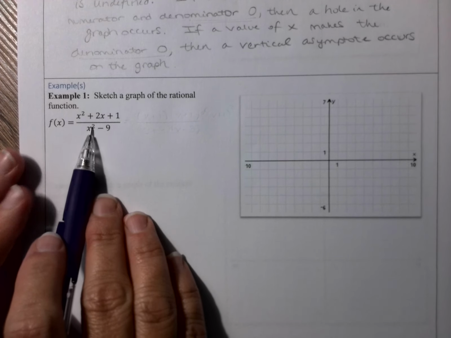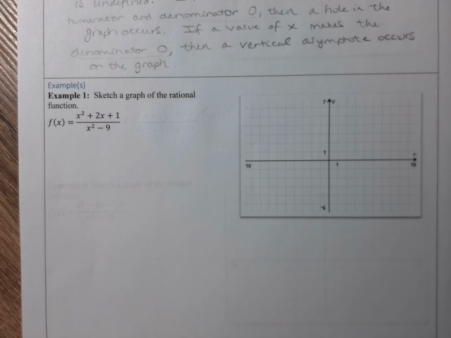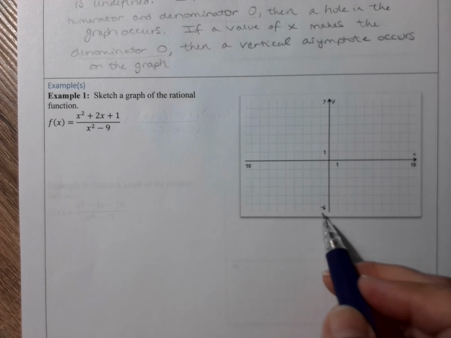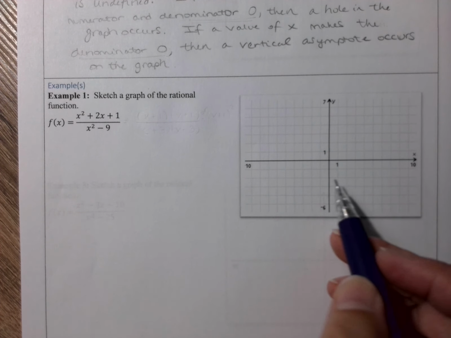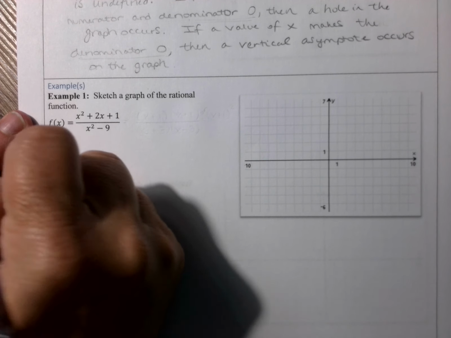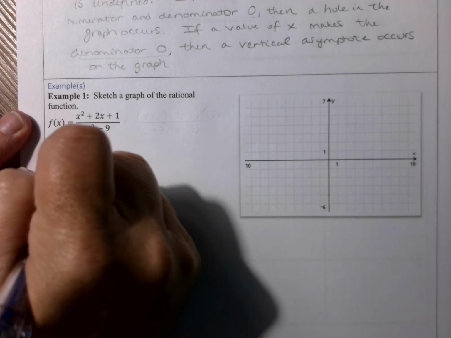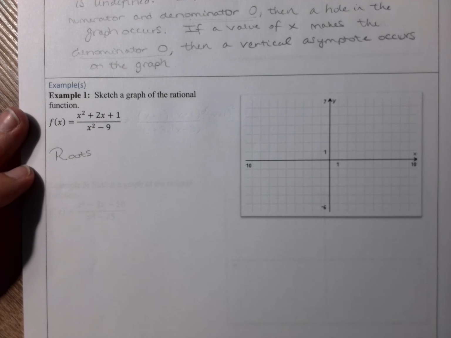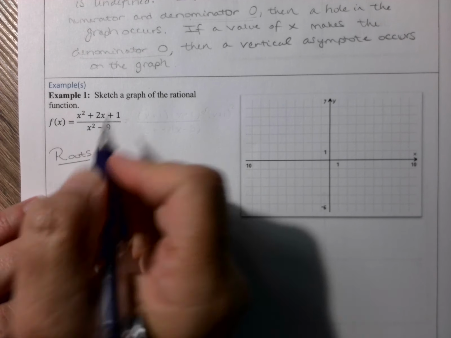So with that in mind, let's look at this first rational function. We're going to sketch a graph, and I'm going to give you a little mnemonic device, kind of a structure to help us determine the important features of the graph of a rational function, and then to be able to sketch that graph. So it starts with R, which stands for roots, or in other words, the x-intercepts.